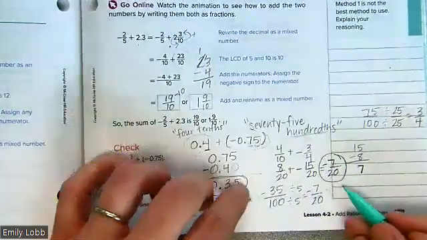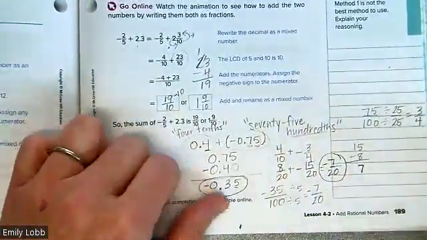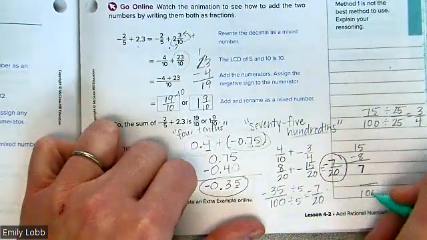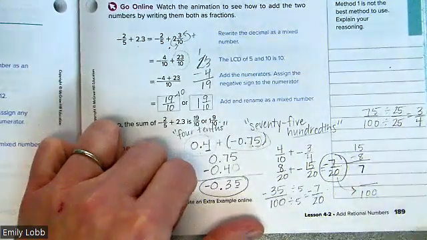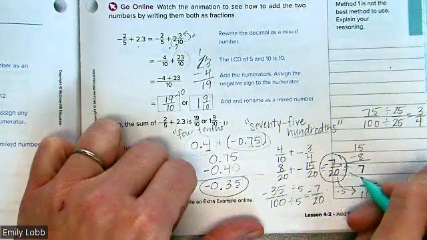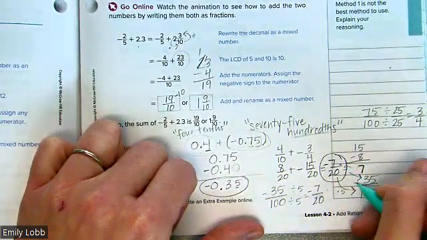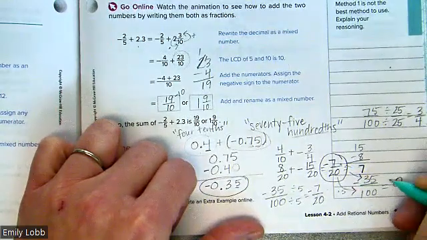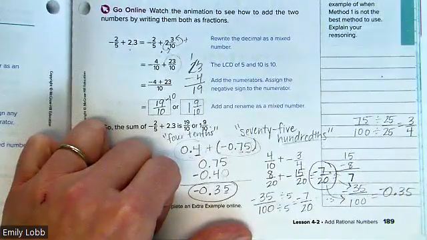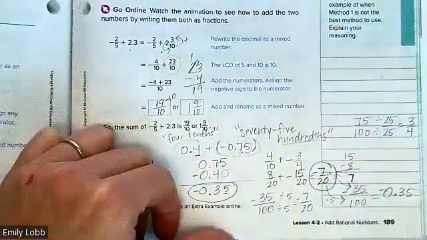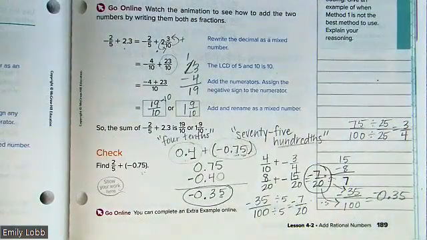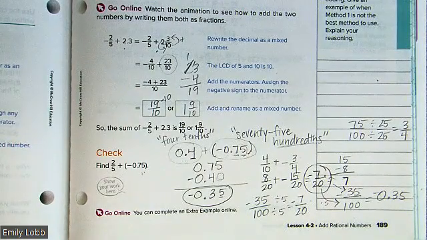Now to go the other way, to change this into a decimal, instead of dividing this one, I would definitely make it out of 100. So how do I get from 20 to 100? Multiply by 5. Multiply by 5 to get 35 hundredths. So negative 35 hundredths I would write as negative 0.35. So you've got to be able to go from one to the other and back again. I know it's a lot of review all in one, right? All right.